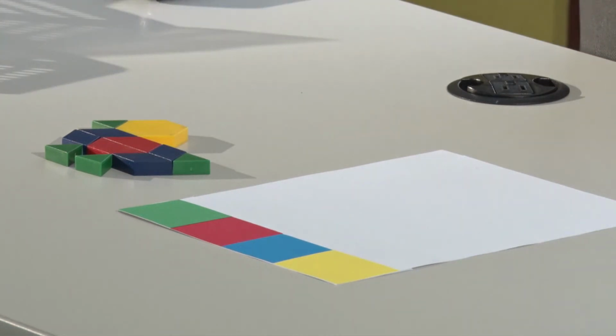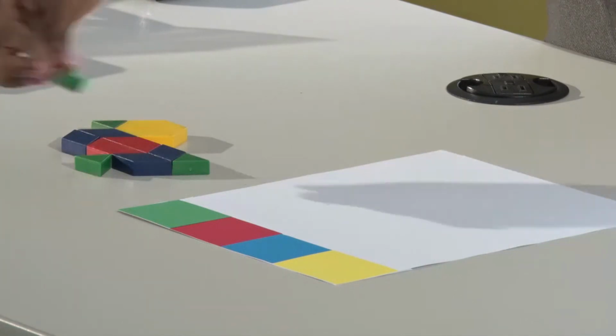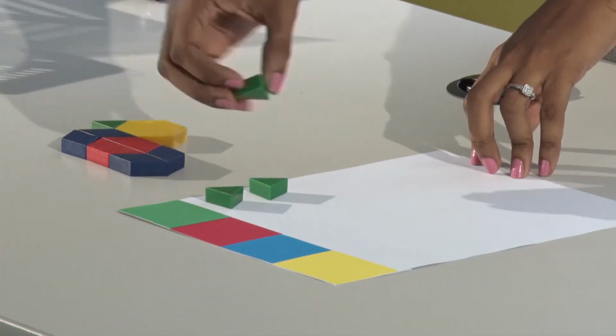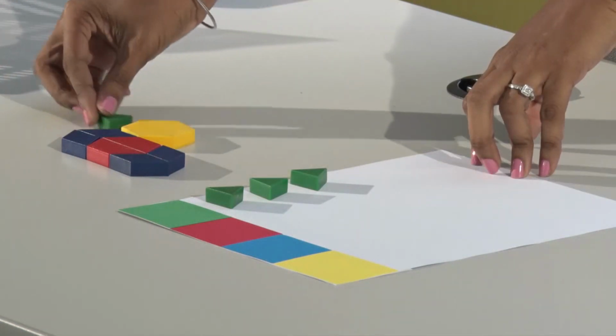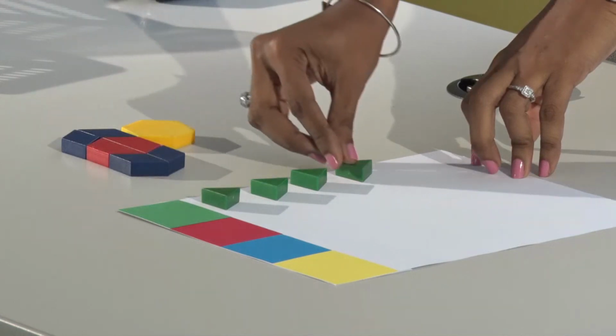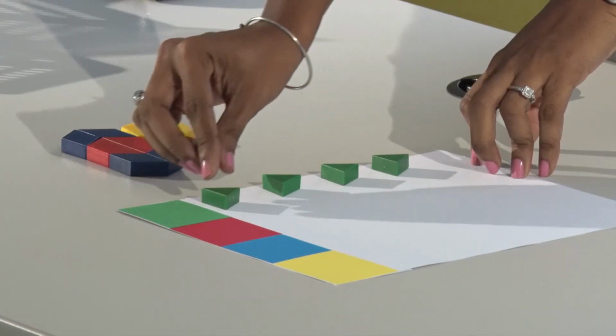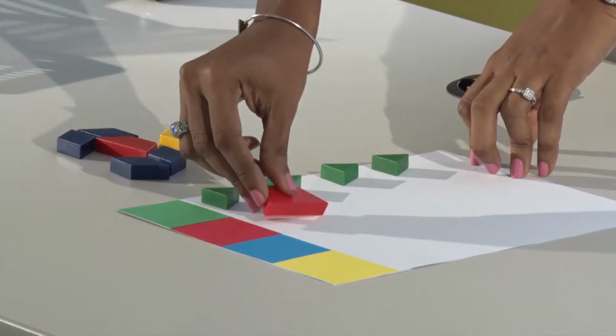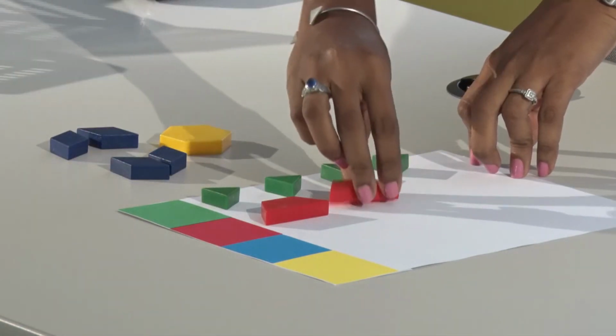So I will begin. I will place all the green pattern blocks in the first column. Space them out. I'm going to place my red pattern blocks in the second column.